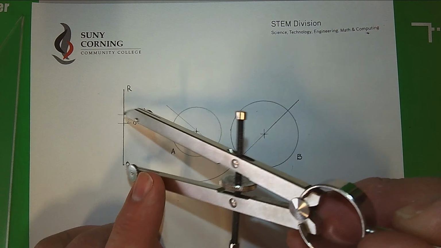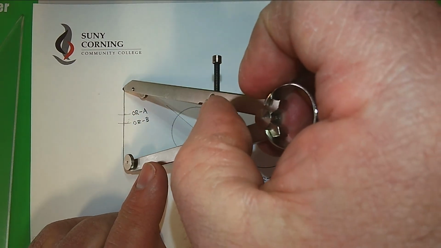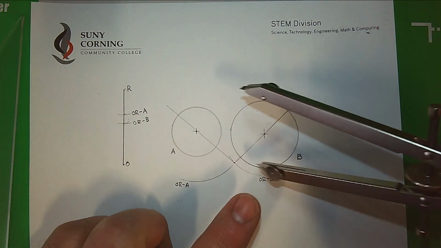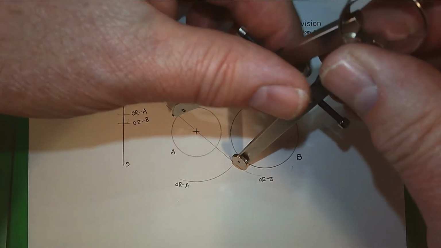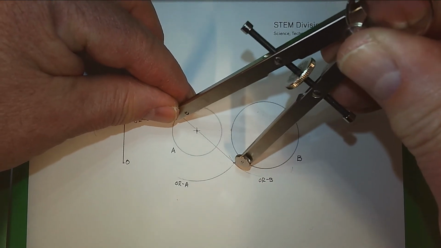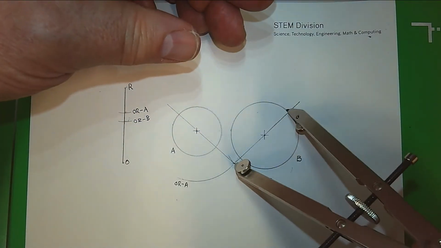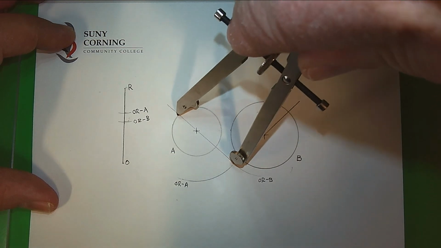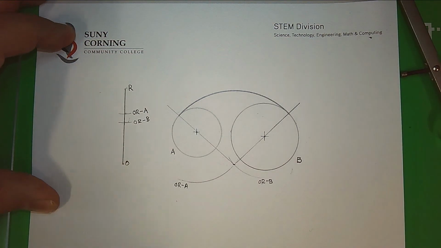Now, we set our compass at our radius length of OR. Set our compass point to the intersection of those two. And I need to get my compass point off a little bit. If you're not exactly right, you'll adjust that. It won't match. So once I have that adjusted, I draw my radius, and that's complete.